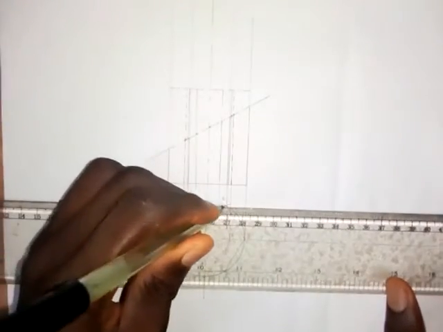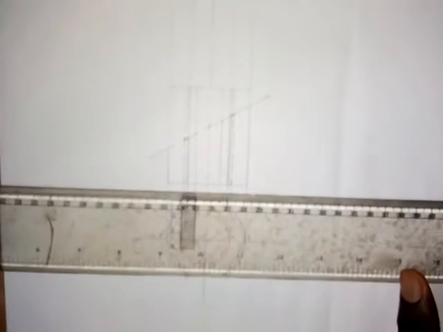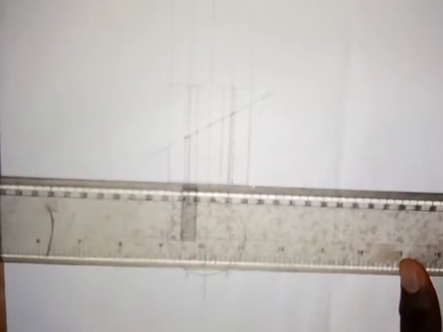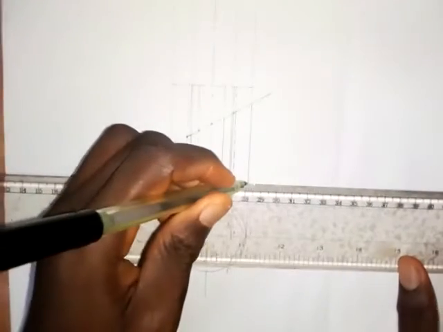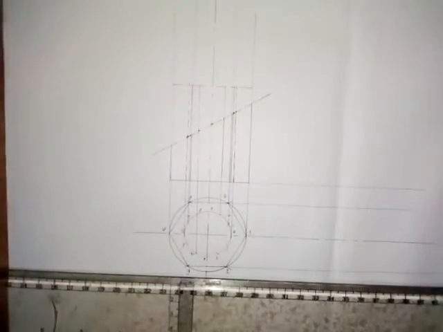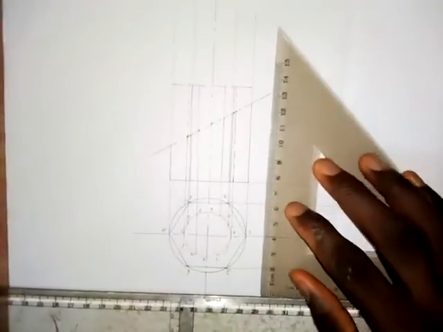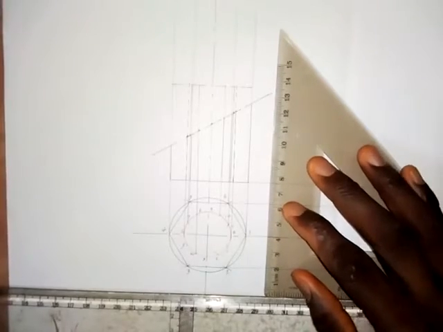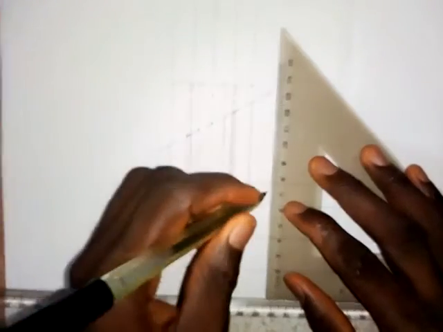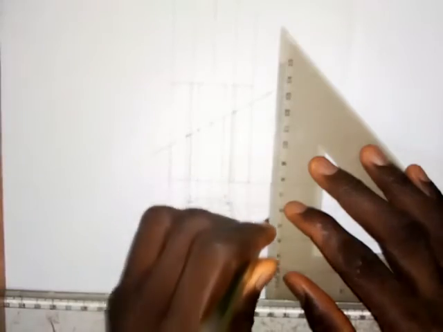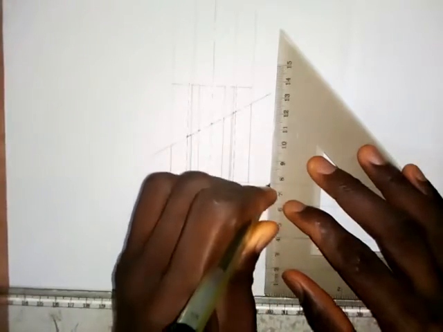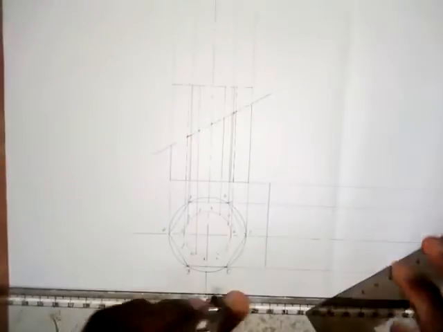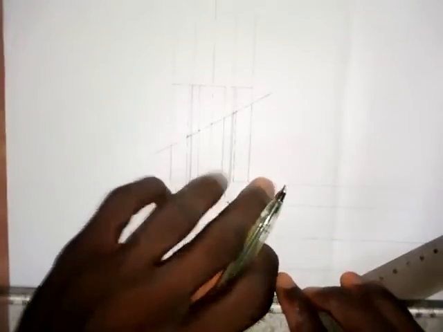Then come to the base of the prism and draw a horizontal line. Take your 45-degree set square, move away from this one, and draw a vertical line here. When it touches this point, just stop it there.